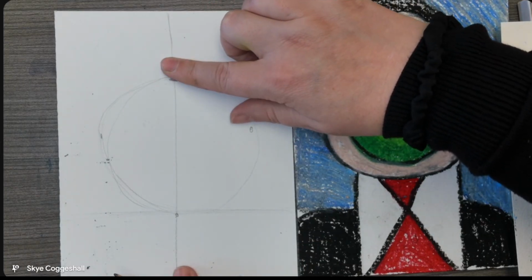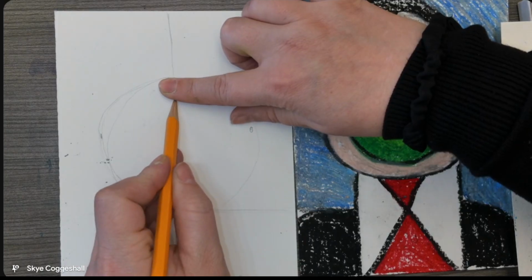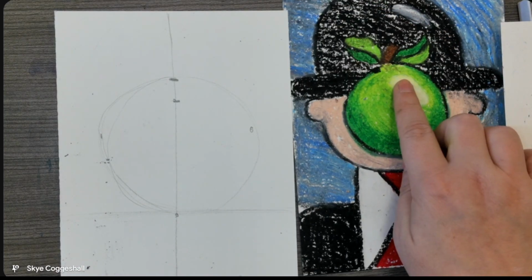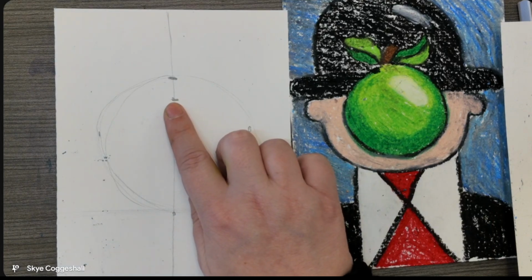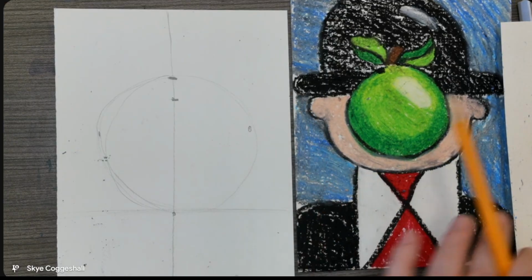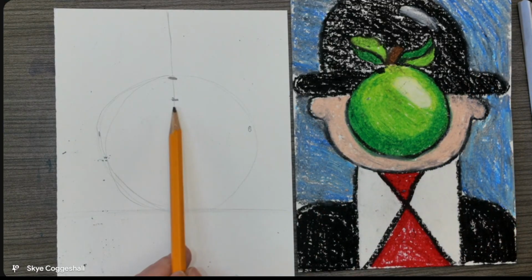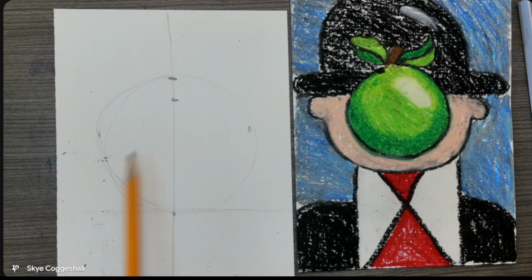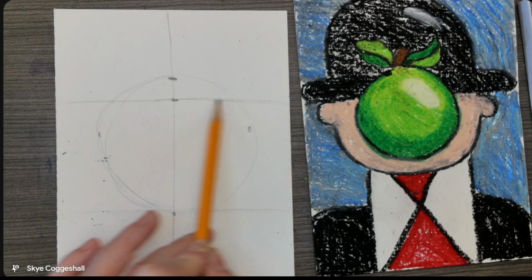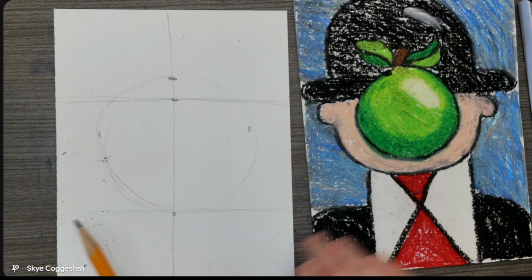So here's the top of the circle, come right underneath, and place a dot. Right here, right here. And we need to have the brim of the hat touch all the way to the end of the paper, all the way down to the corner. Just like this line is touching the end of the paper, same idea. Very sketchy, very light. We're getting a lot of mapping in today.